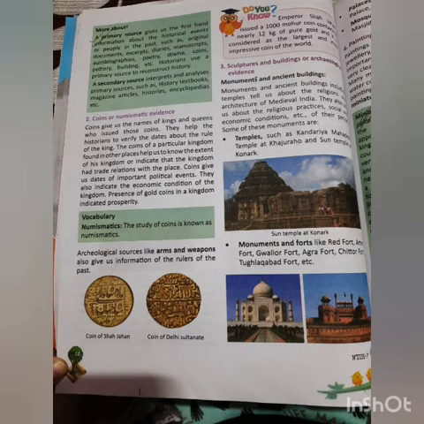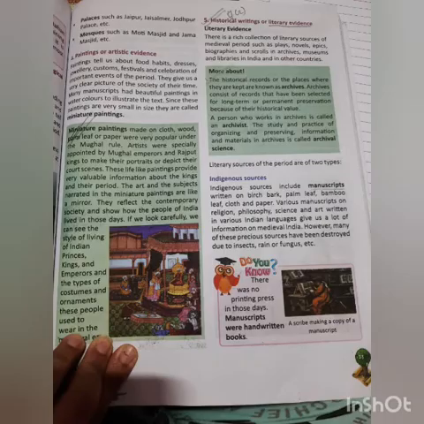So through the archaeological survey, we also find the monuments and ancient buildings there. You can see monuments of the medieval age, like the Sun Temple at Konark, and some forts too, like Amer Fort and Gwalior Fort. These are the types of monuments we got in the middle age. And with the help of the archaeological survey only, we are getting the remaining objects by digging up the archaeological site.